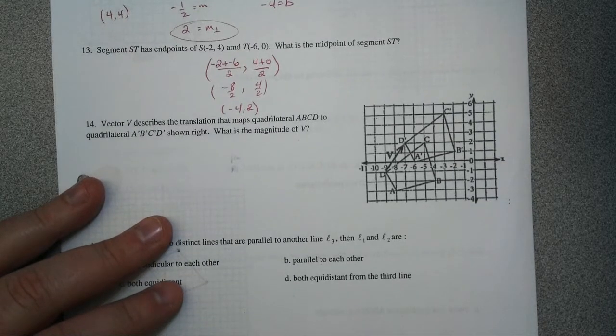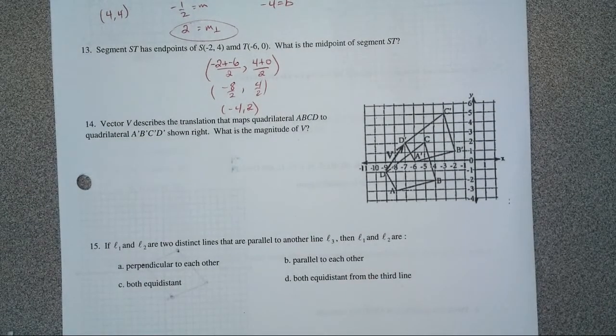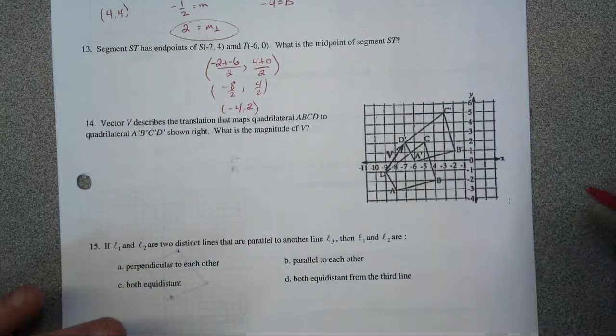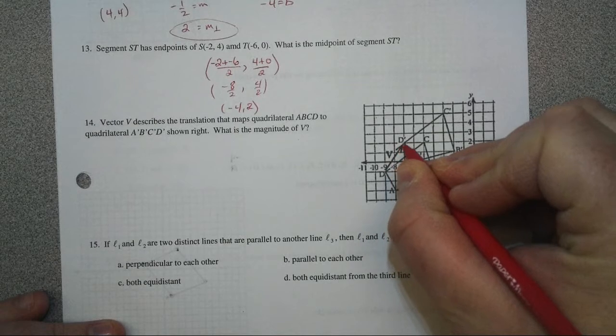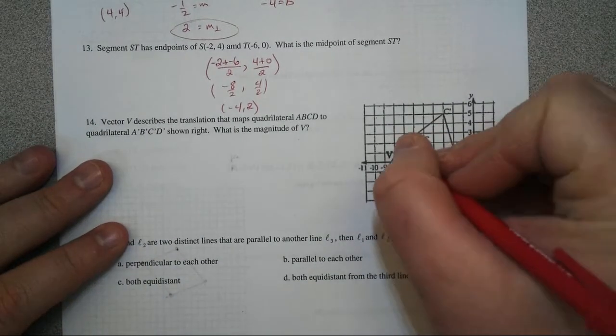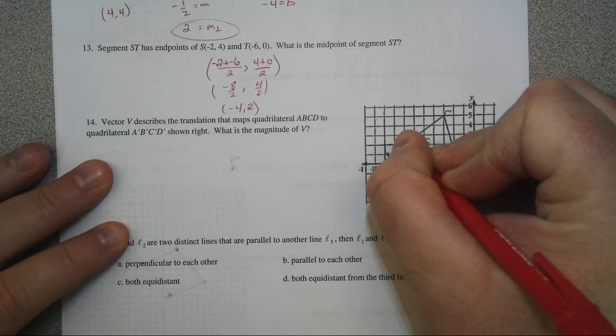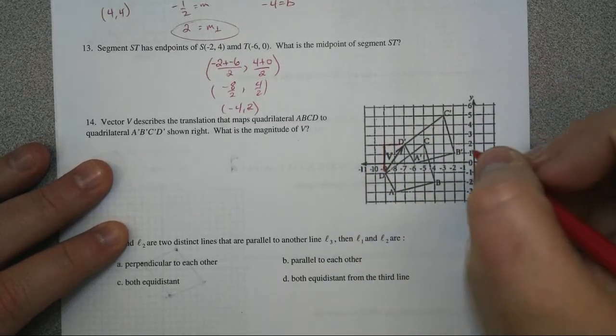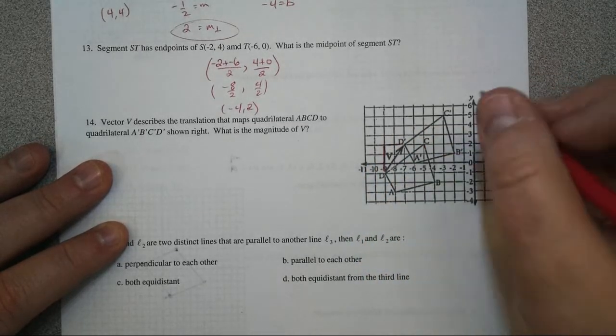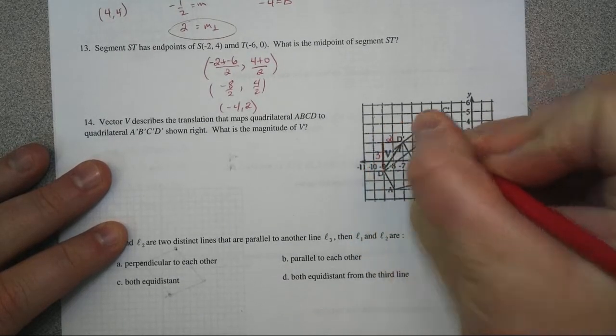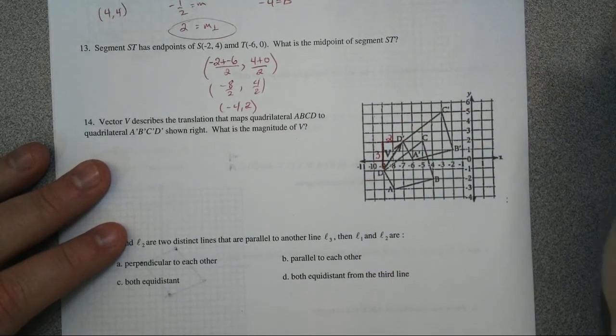Number 14, we have a vector. V describes the translation of the quadrilateral ABCD onto the quadrilateral A prime, B prime, C prime, D prime. So what they want to know here, magnitude, it essentially just means when you did your translation, how far, what's the distance that the shape traveled. So we want to know the length of this translation, this line from D to D prime. So you can either use Pythagorean theorem by looking at the rise and the run between the points. So you can see I'm going essentially up 3 and over 2. And so I can use Pythagorean theorem there. Or I can use the points.